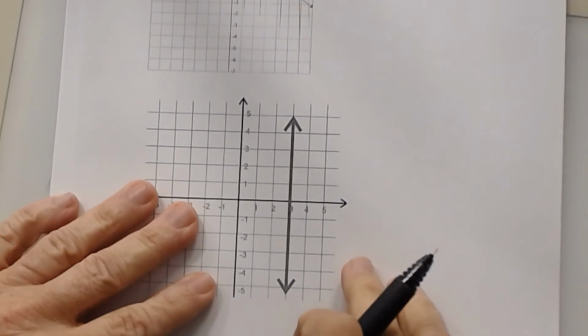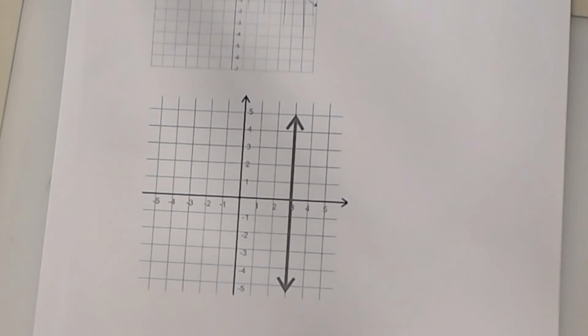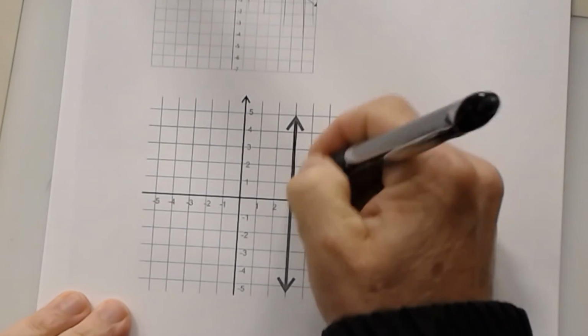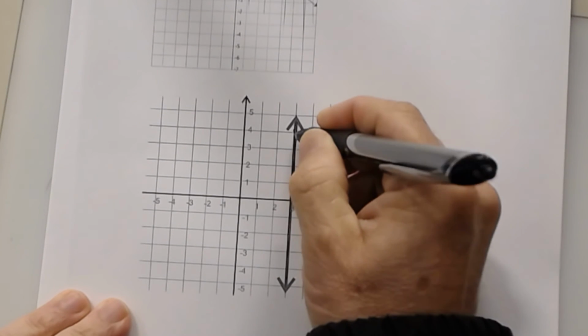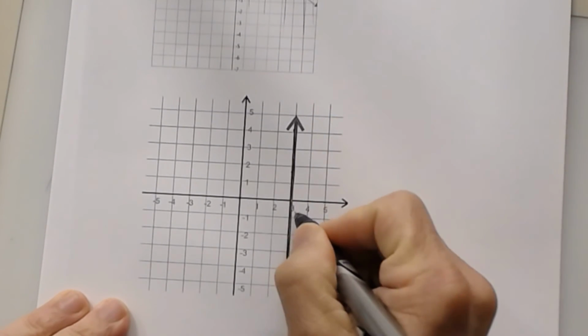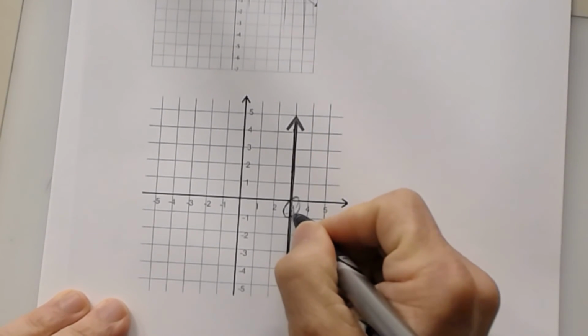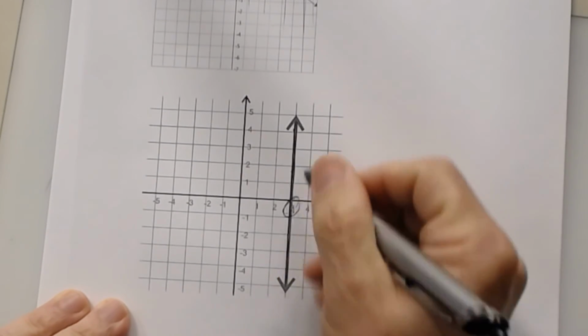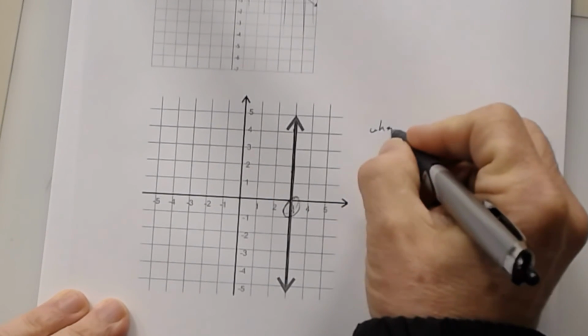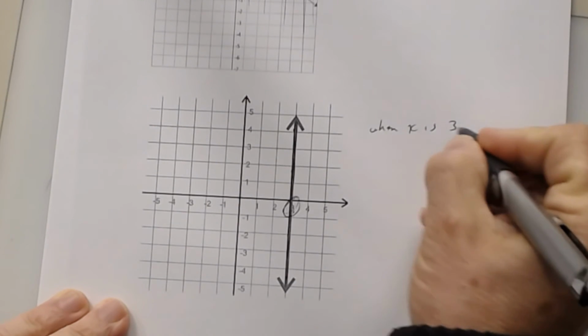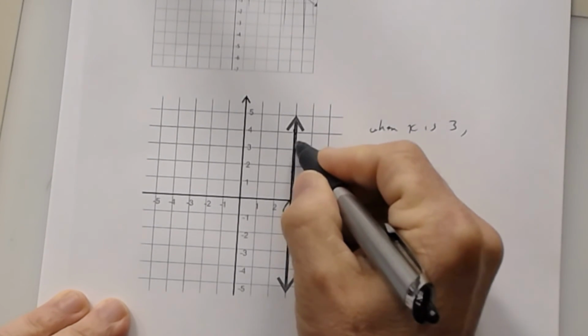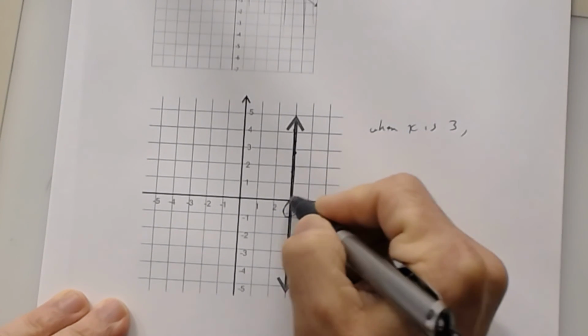This line right here, is that a function or not a function? It's not a function. Very good. Because if I draw a vertical line, that vertical line intersects it how many times? When x is 3, I want you to see this. When x is 3, how many y values are there? An infinite number.